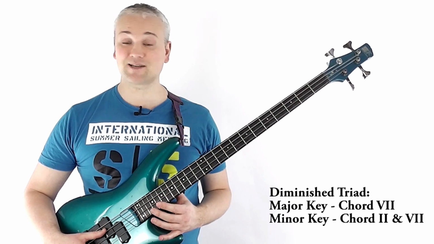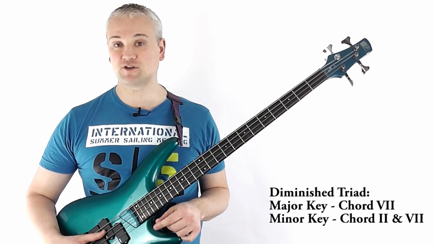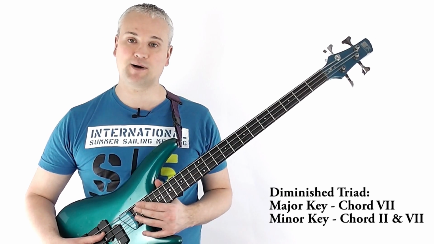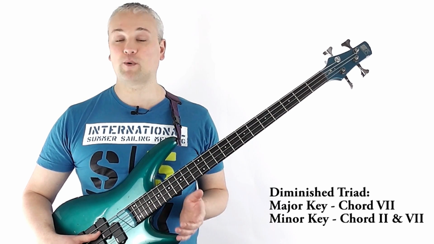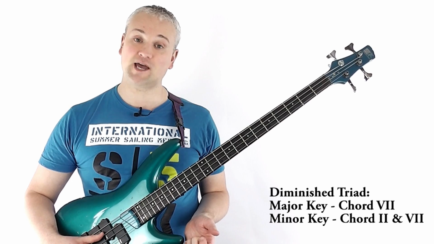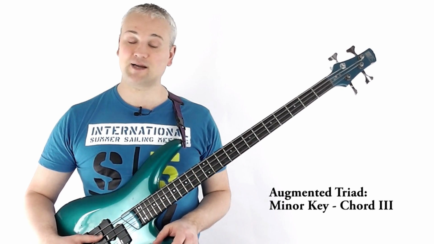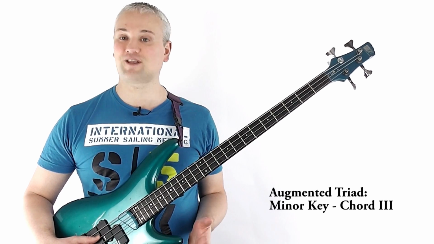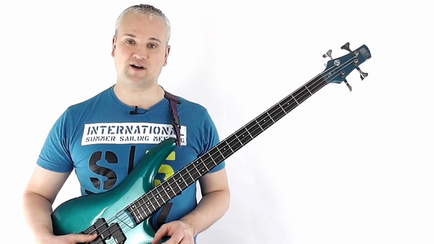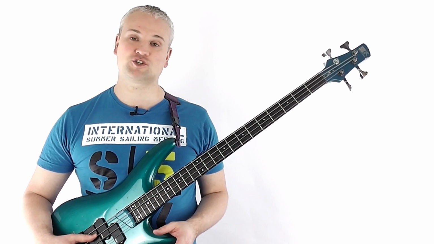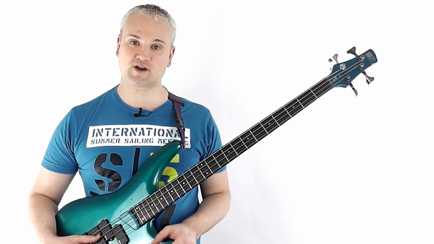The diminished triad is chord 7 in the major key, and it's also chord 2 and chord 7 in the minor key, if we use the harmonic minor scale. So we would have B diminished in C major, or we'd have D diminished or B diminished in C minor. The augmented triad is chord 3 of the minor key, so we could have an E flat augmented chord in C minor. But you're actually more likely to find these chords in everyday use as a consequence of chromatic voice leading or substitution in fairly normal progressions.